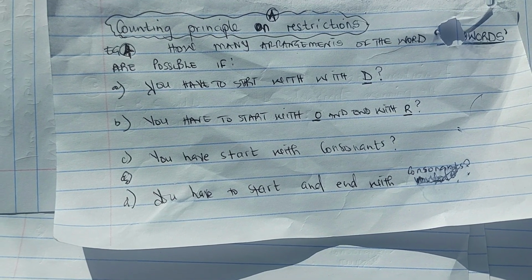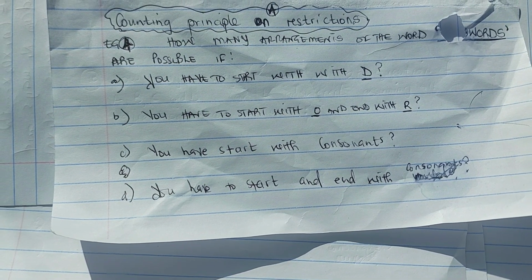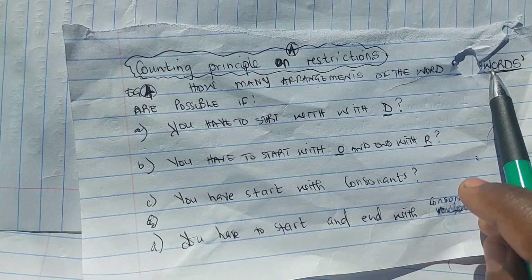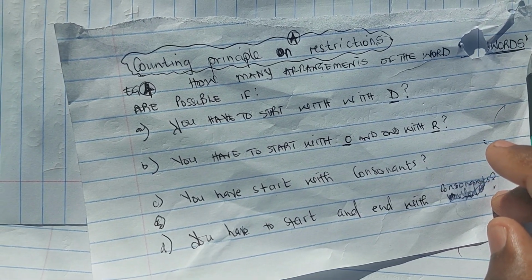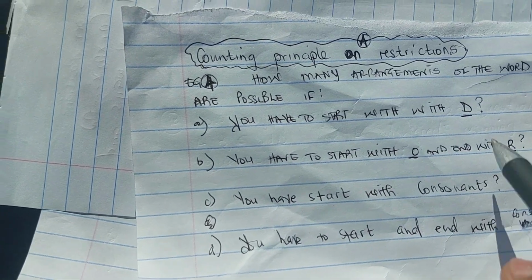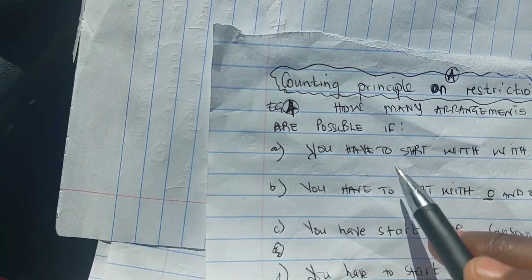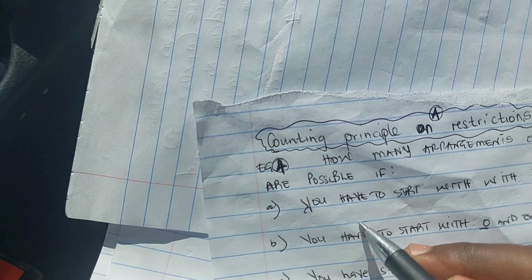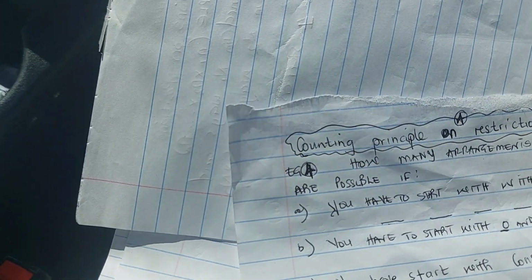So from this one, how many words do we have there? We've got one. How many words do we have there? We've got 1, 2, 3, 4, 5 words from that. That means from the first question, if you have to start with a D, I'm going to have 5.